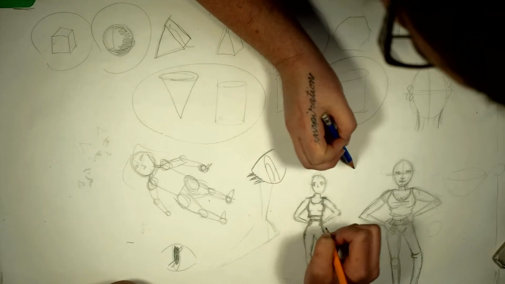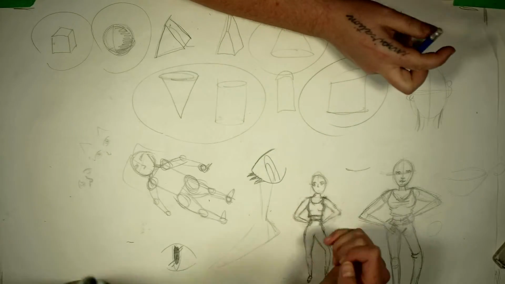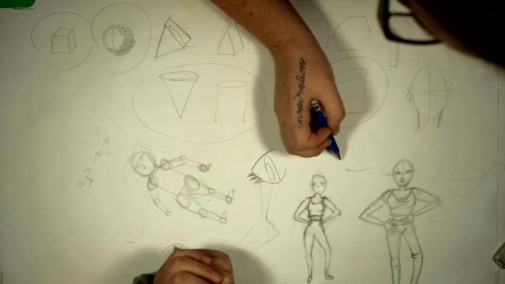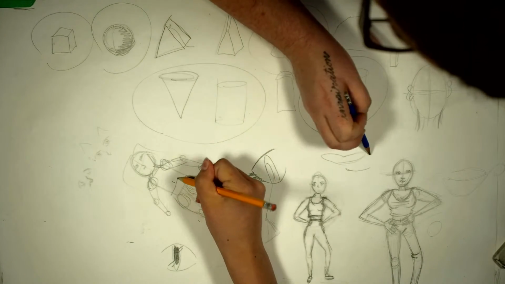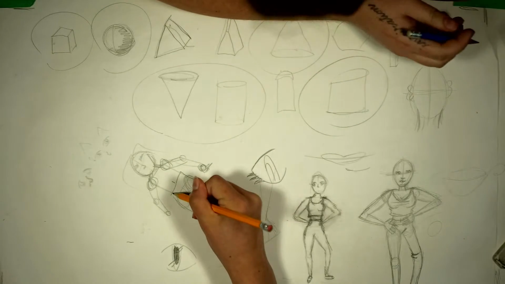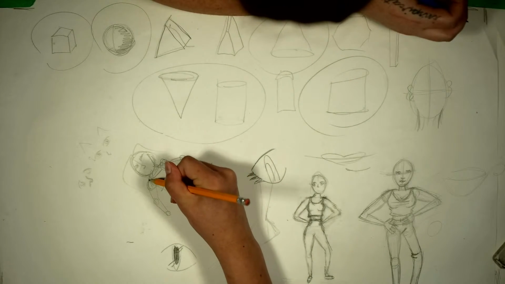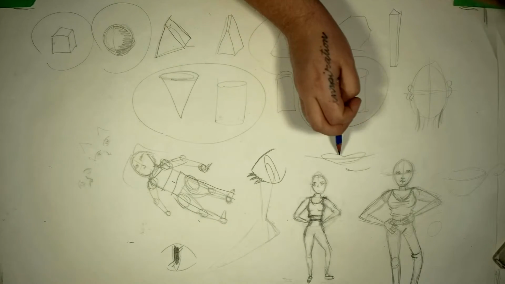So if I'm just doing plain lips, I'll just do your stereotypical smiley face curve. But if you want it to have lipstick, I would do a really broad heart and then just do the smiley face curve through it. Nice. Beautiful. You want to try one of those?